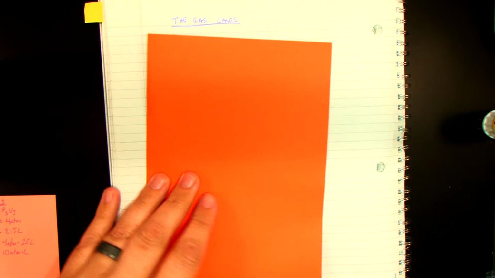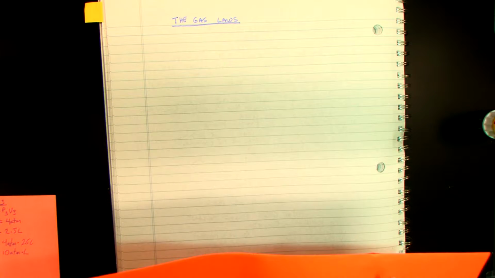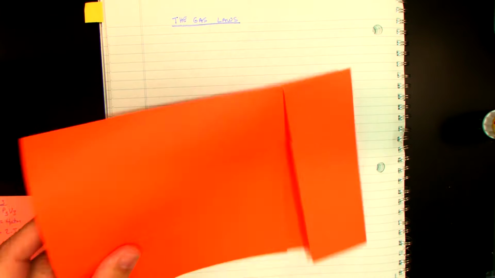Before you guys go crazy and start cutting, they don't have to be 100% perfect, but if you're one of those people that needs it to be 100% perfect, we have rulers that you can measure.